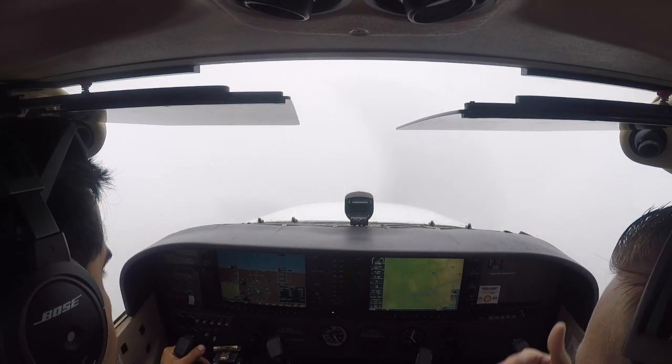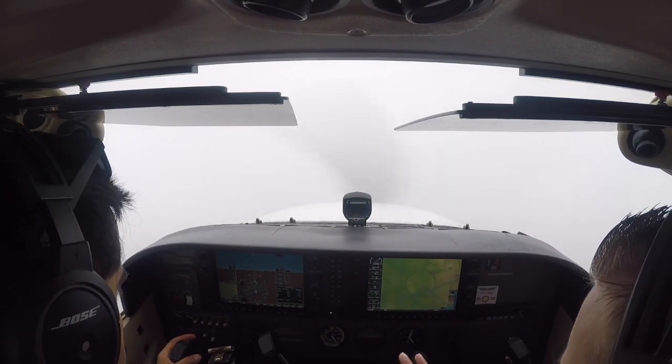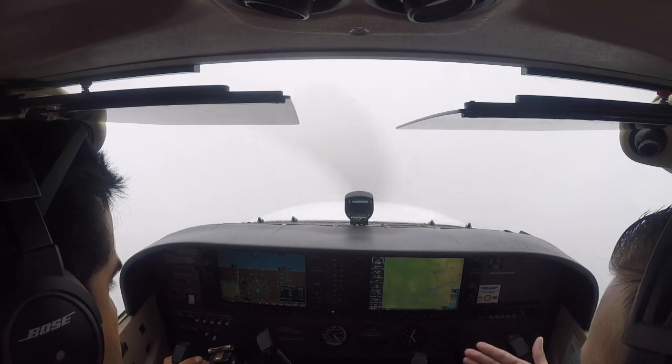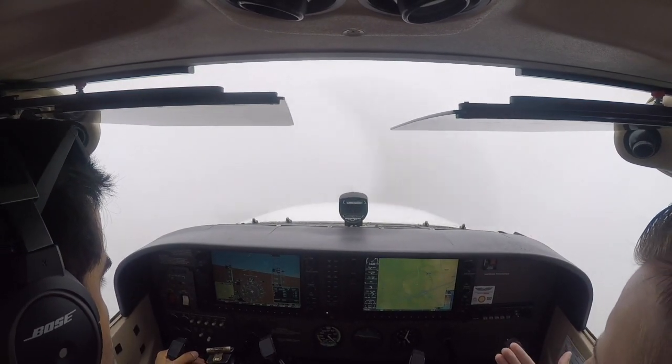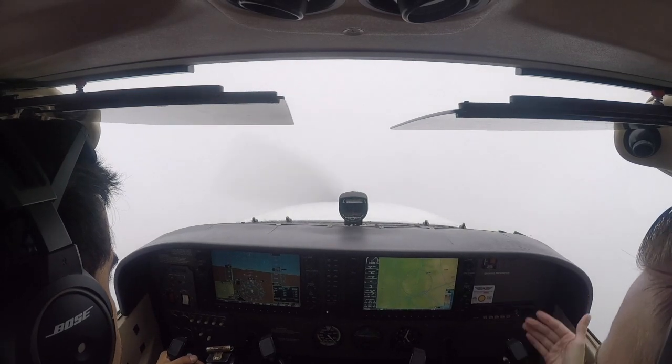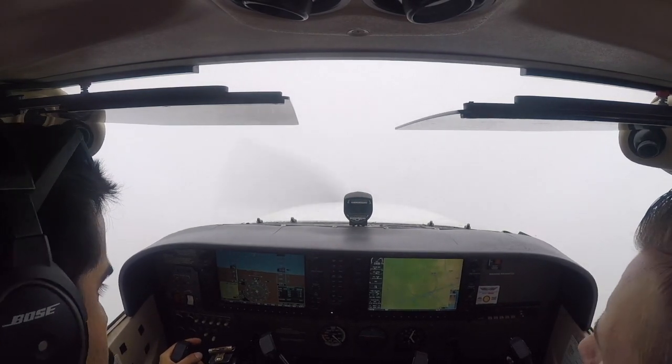Alright, so let's keep thinking about what we're going to be doing next. So right now we're fixating on the altitude. So get to the altitude, make sure that you're stabilized and all that kind of stuff. But then start thinking about the approach, because ultimately that's what we're going to be doing. Okay.